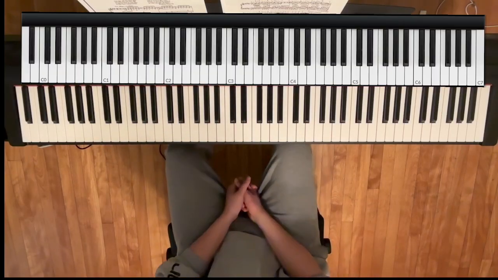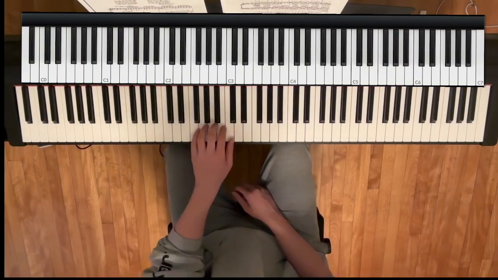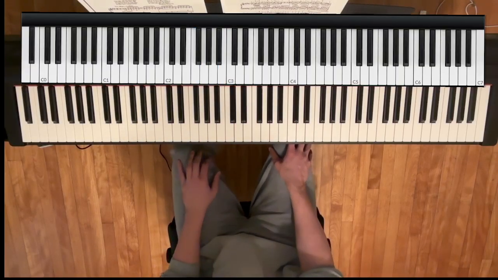So I hope that helps. Again, these are open chords. It makes you sound a lot more professional. It has a lot more emotion in your playing versus just kind of the standard block chords. Playing those triads over and over again can get annoying quickly.